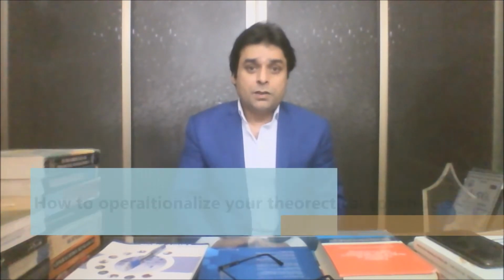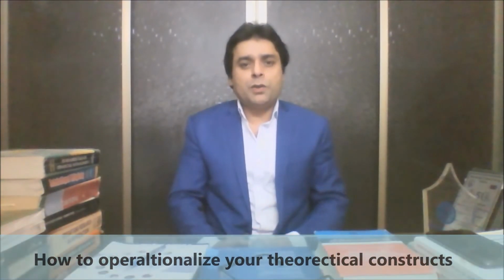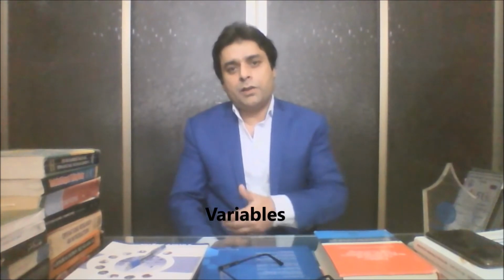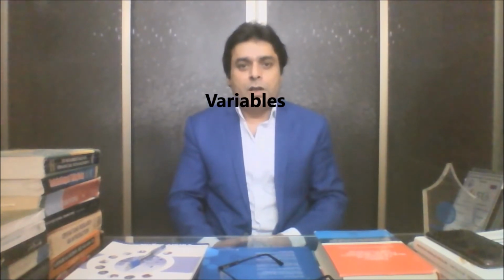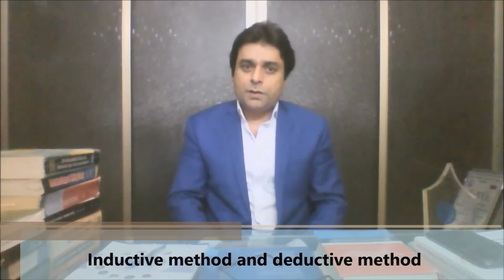Once you have theoretically defined your constructs, the next step is to decide about your research approach for collecting data. Once you have decided about your data collection approach, the next step is to decide how to operationalize your constructs or how to translate theoretical constructs into variables. There are two methods for item generation or for developing measurement scales of constructs. One is known as inductive method, the other is known as deductive method. I will discuss the second one.